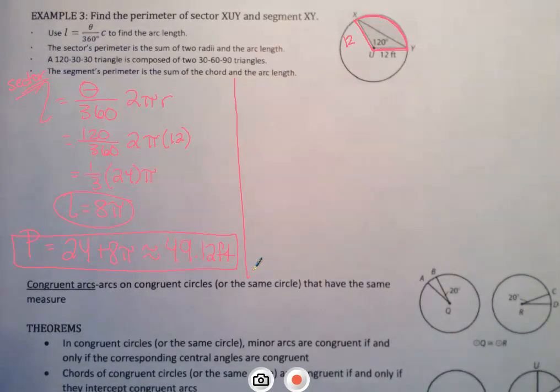Now, so we've done the perimeter of the sector. Now we need the perimeter of the segment XY. The segment is X to Y and the arc length. We already got the arc length though, right? The arc length is 8 pi.